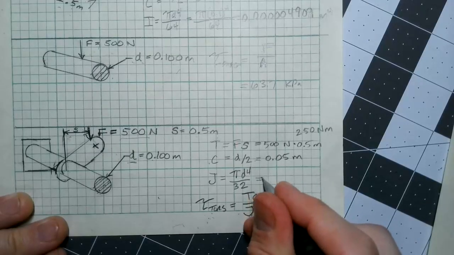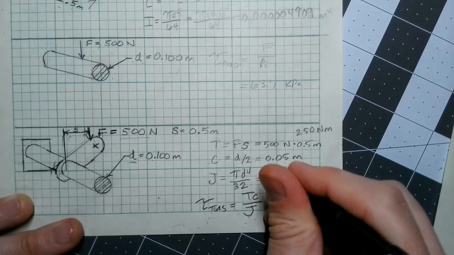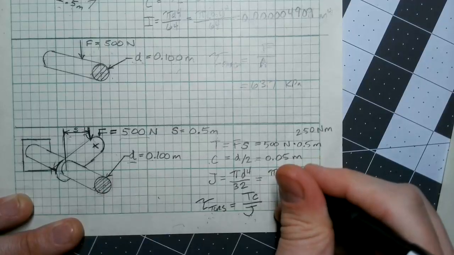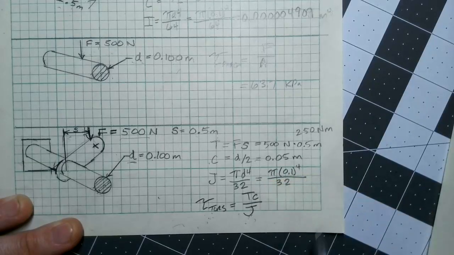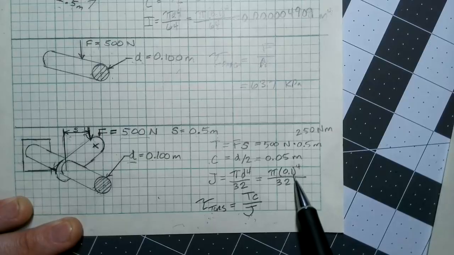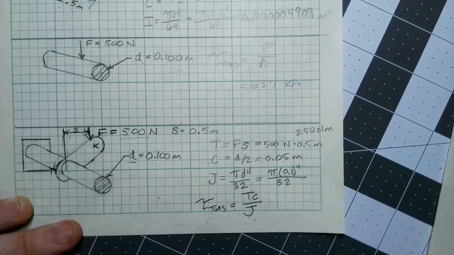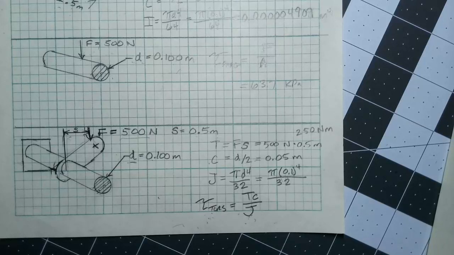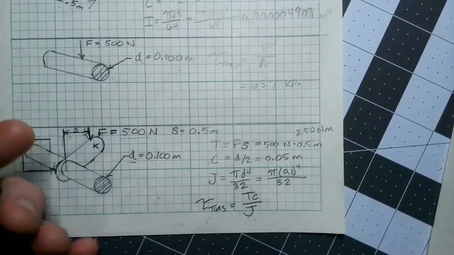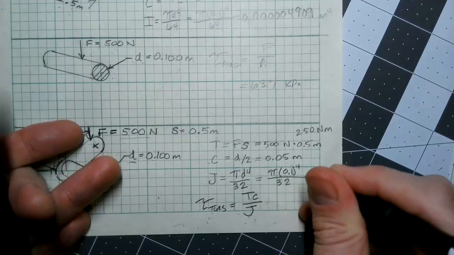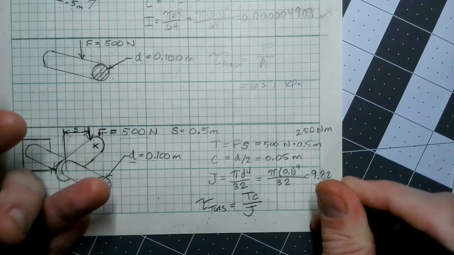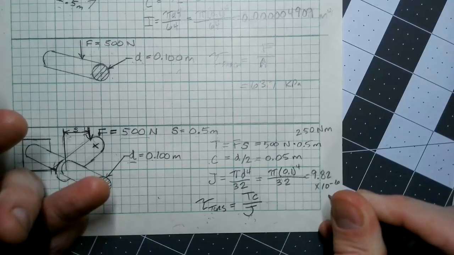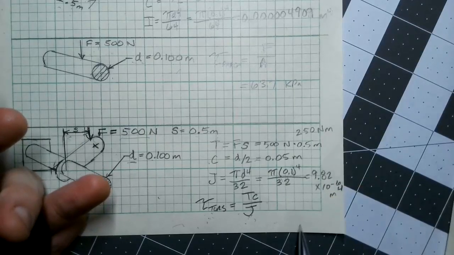The polar moment of inertia is going to be pi times the diameter, 0.1 to the fourth, divided by 32. Now, of course, we solved for the area moment of inertia of the same shape, and we found a really small number. So we can simply double that number. It's kind of a shortcut here. 9.82 times 10 to the minus 6th, meters to the 4.